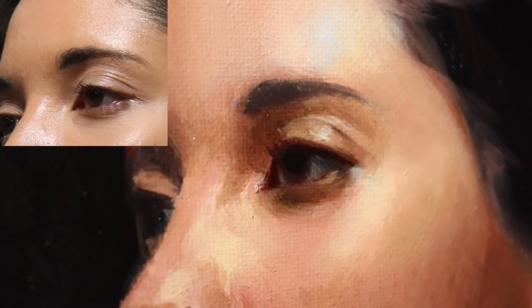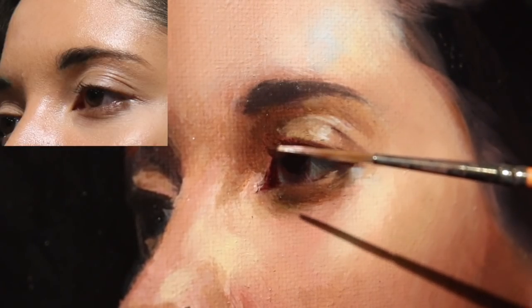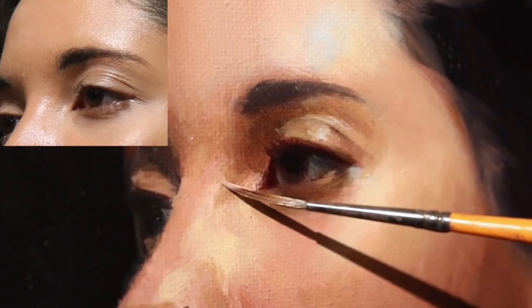So I'm thinking that I'm going to want to add a little bit more warmth. So the cadmium red medium, titanium white, right into here.